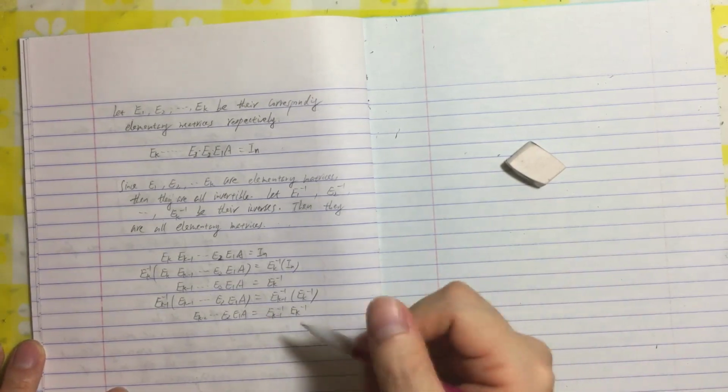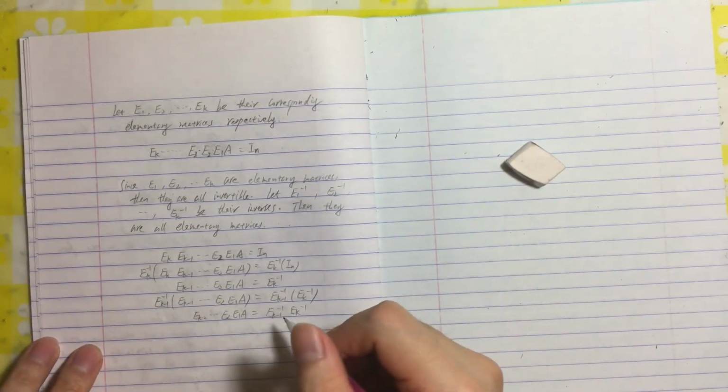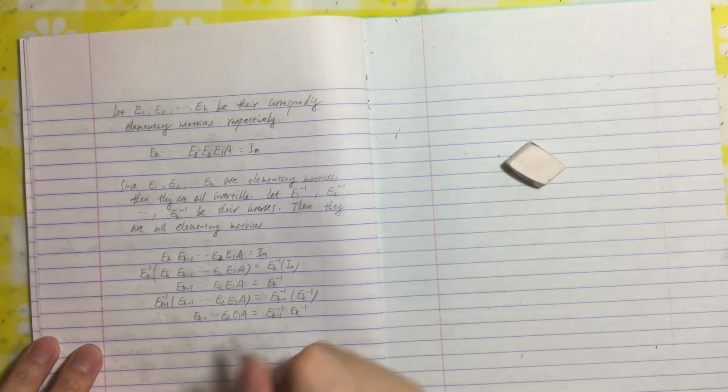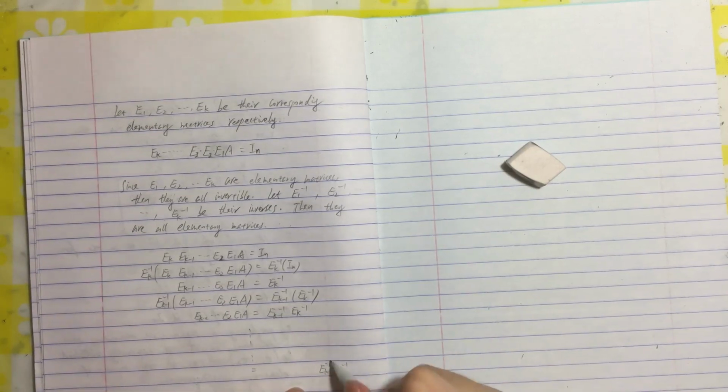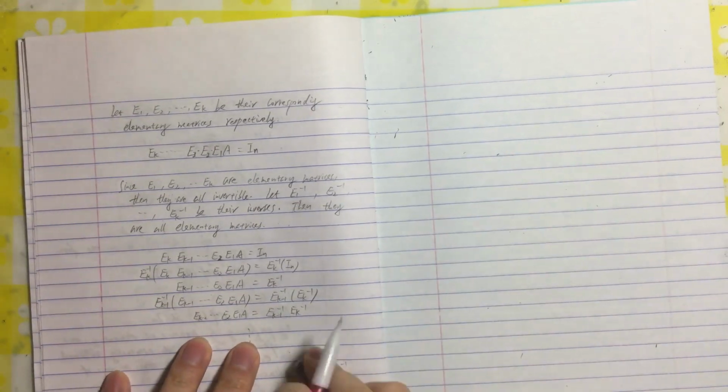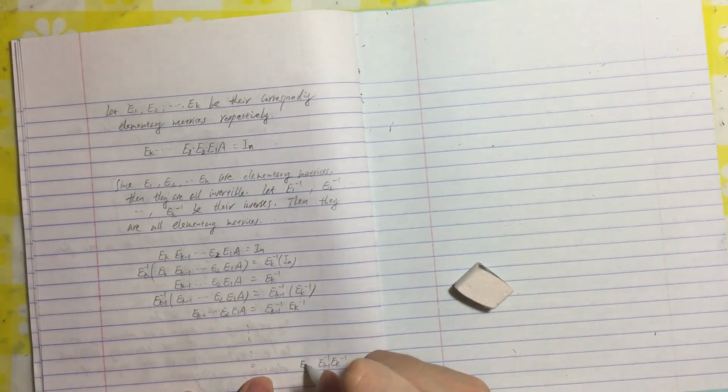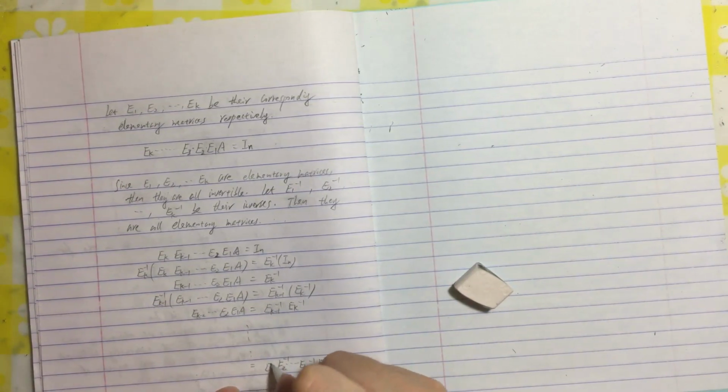By doing the same procedure on the right side, I eventually have E_{k-1} inverse, Ek inverse, E_{k-2} inverse, and so on. The index goes down. Eventually we'll have E2 inverse, E1 inverse.